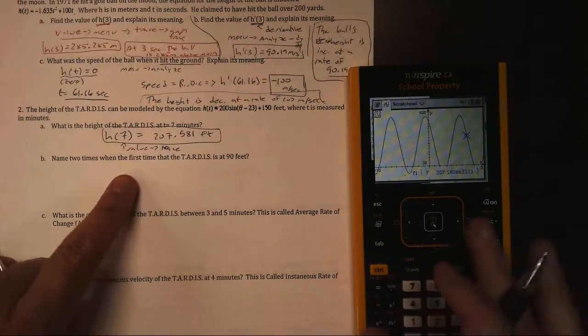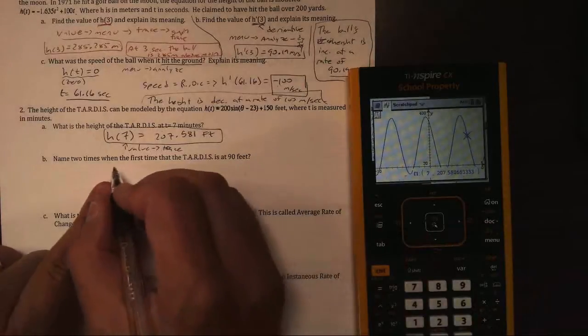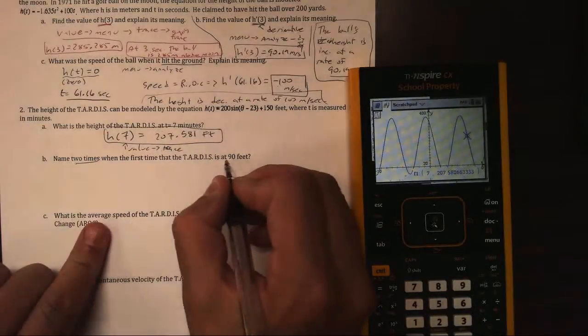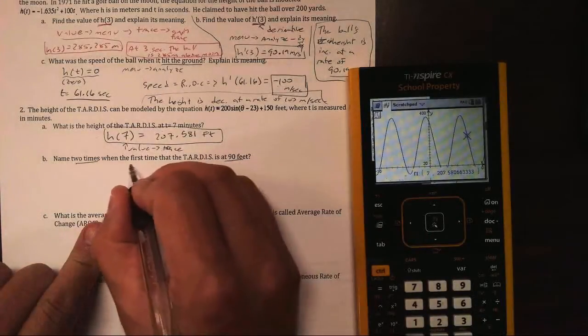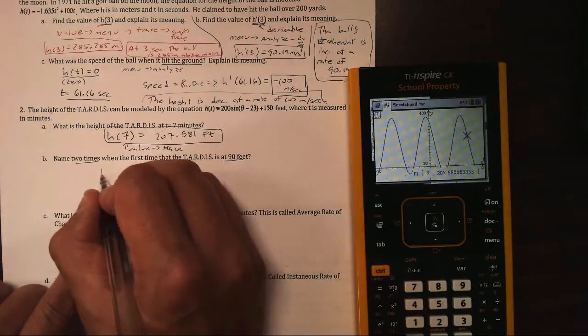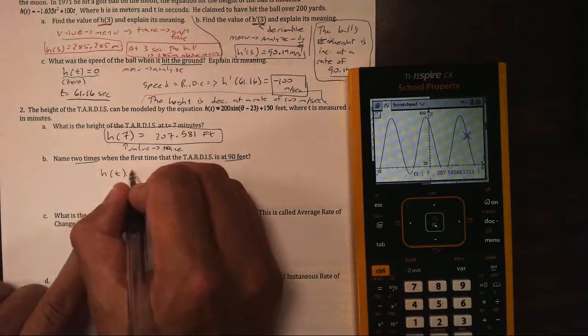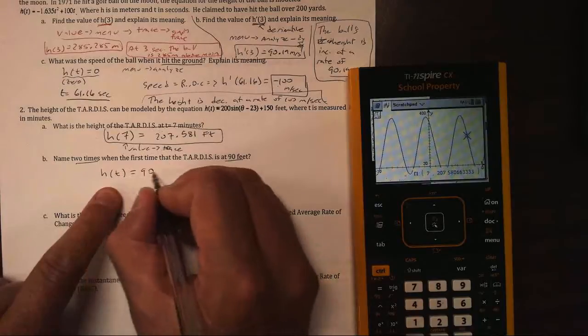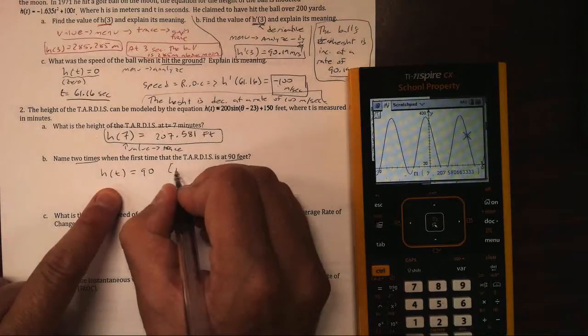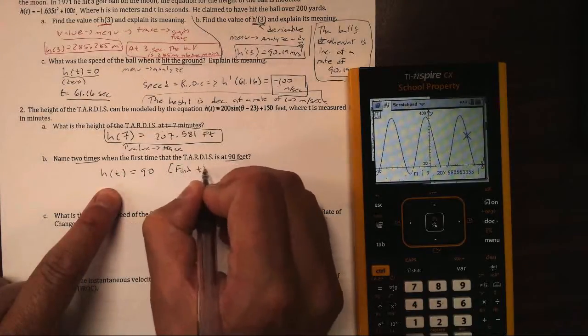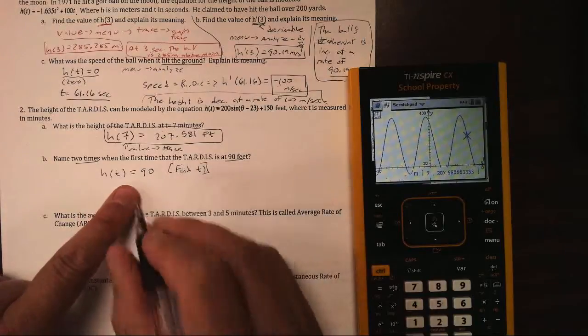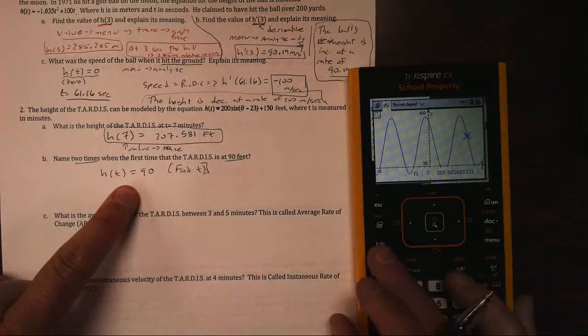Now the next question, again from pre-calc, using the calculator. Name 2 times when the height of the TARDIS is 90 feet. Now the first times that it is. So this is now saying, well, when is the height 90? We're trying to find t this time. So here's what you're going to do. On your calculator, press the tab button.